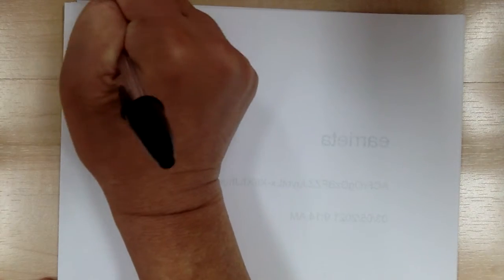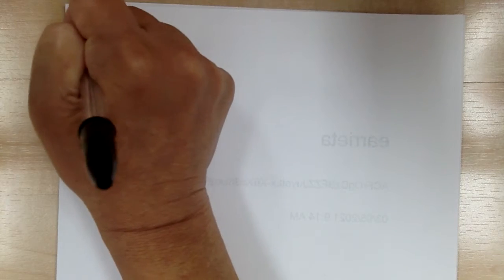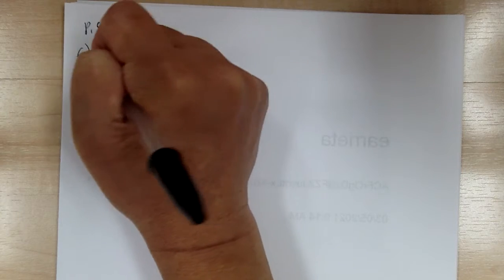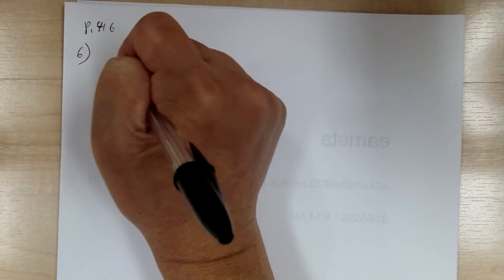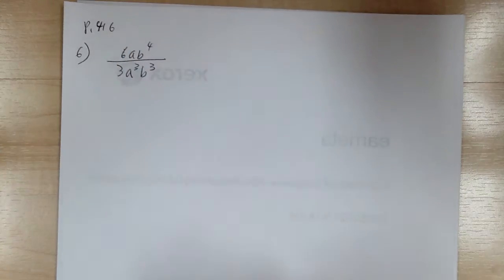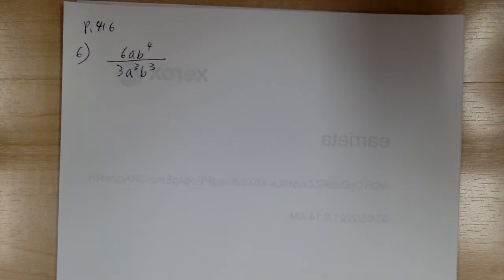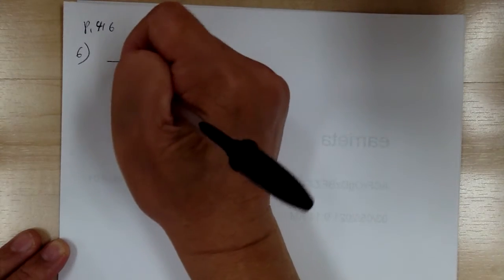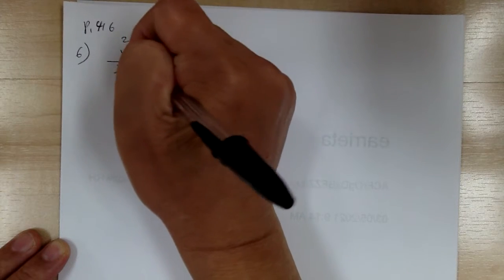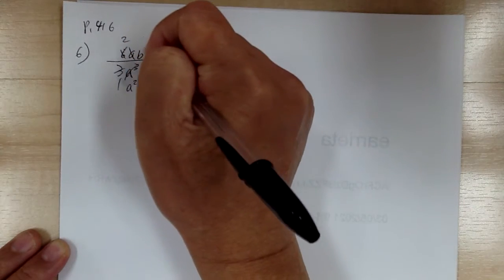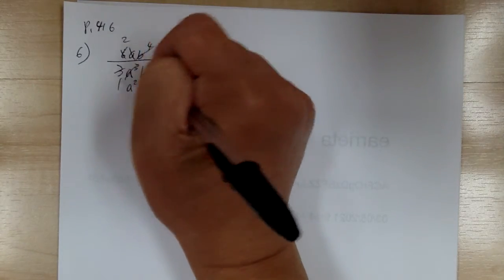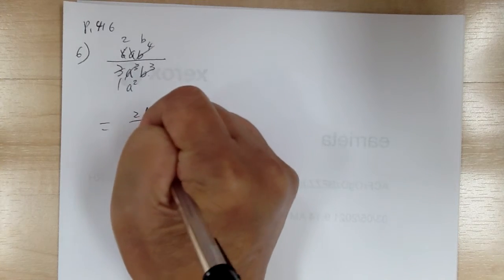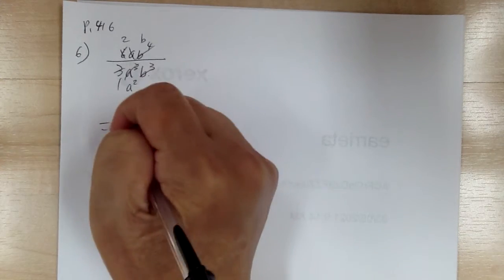Let's go to page 416 and start with number 6. You have 6ab to the 4th power over 3a^3b^3. For this, you need to simplify and reduce. Do the numbers first: 3 and 6, divide by 3. a and a cubed cancel, you get a squared. b to the 4th cancels with b cubed, so you get b. And so you're going to end up with 2b over a squared. Okay, and that's it.